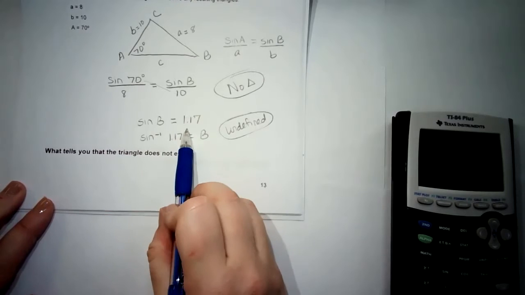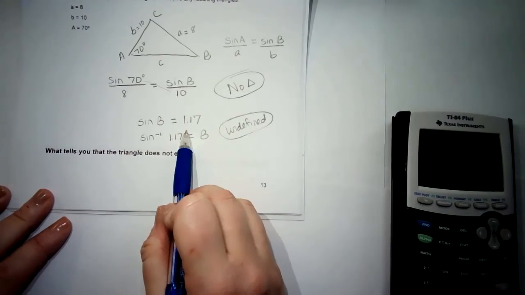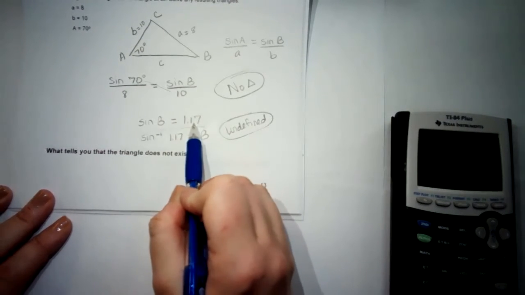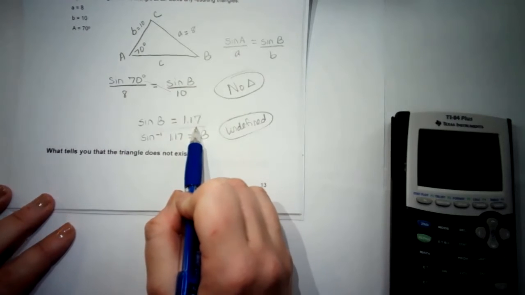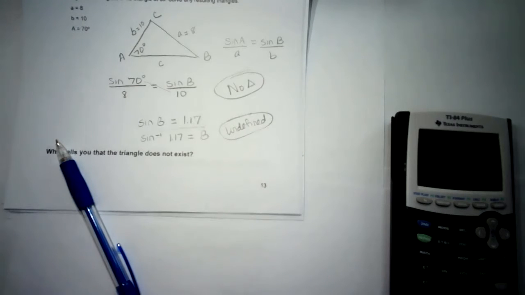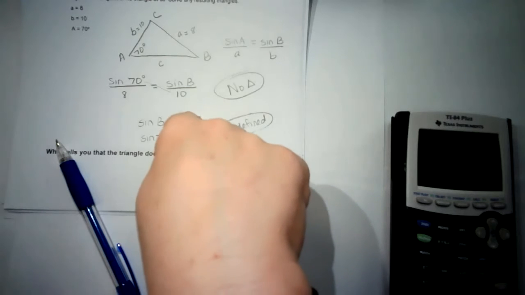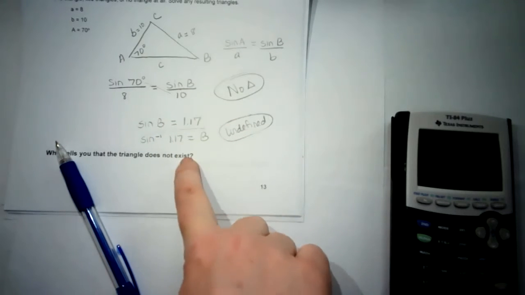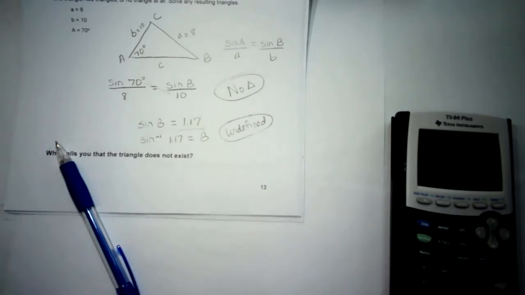Now, if you were really vigilant, you would have known there wasn't a triangle right at this point. Why is that? Why can't sine ever be 1.17? Because whether or not you're on the unit circle, sine is bound between -1 and 1. So if sine is smaller than -1 or bigger than 1, it's undefined. It's not even possible. So if you're really with it, you would have stopped here. But you can always plug it in, and as soon as you get undefined, it's going to tell you those measurements aren't even possible. There's no way a triangle exists.